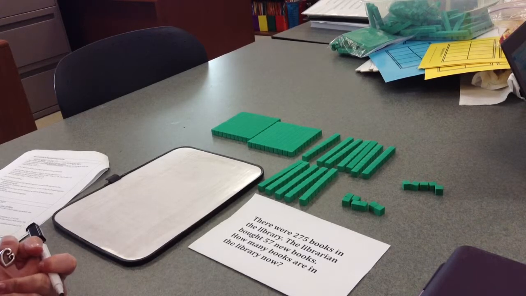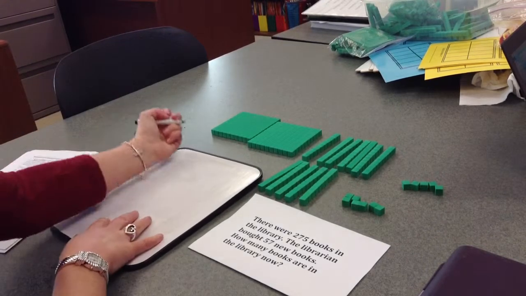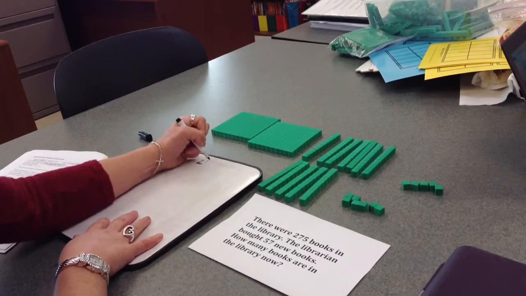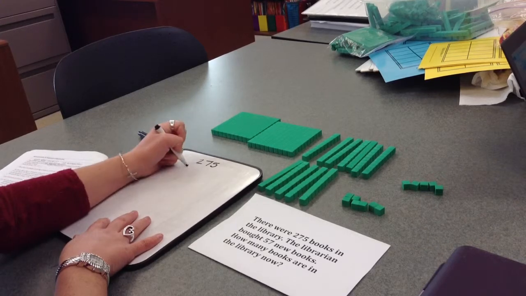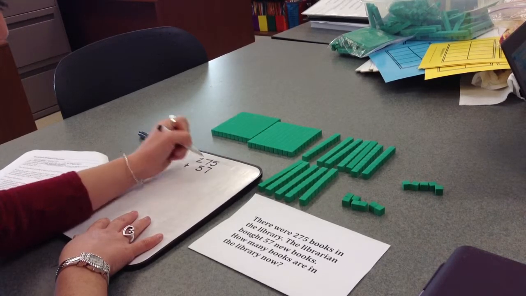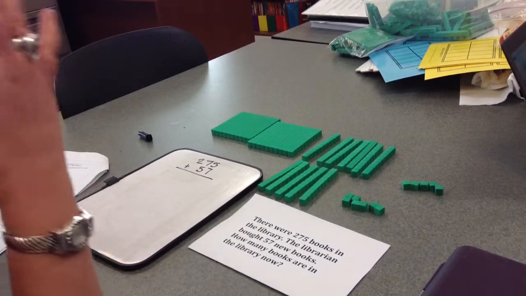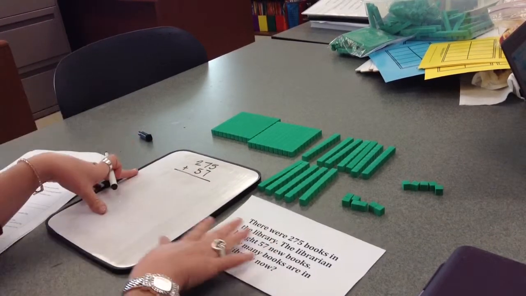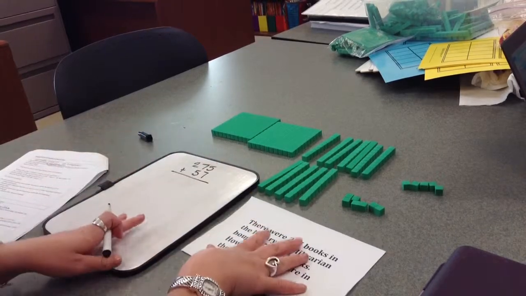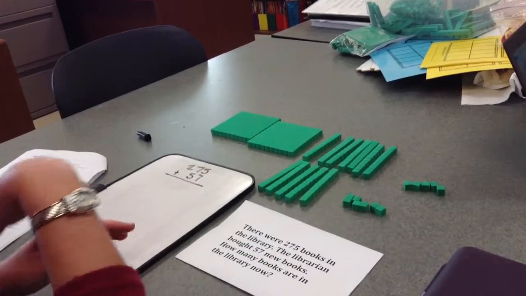So our problem today is there were 275 books in the library. The librarian bought 57 new books. How many books are in the library now? So we had 275 books, and the librarian bought 57 new books. So we want to know our new number of books that we have in the library now. So this is our addition problem. We are going to use our base 10 blocks to help us.